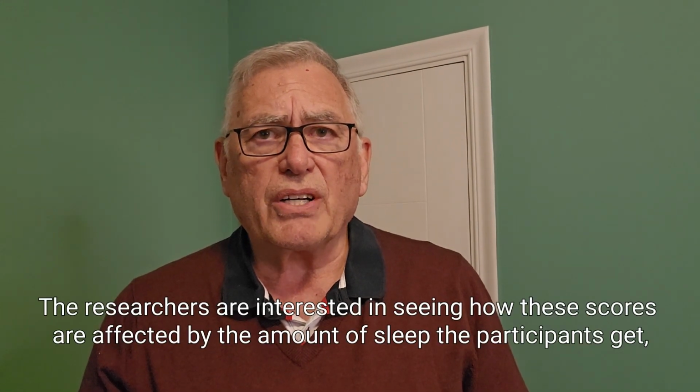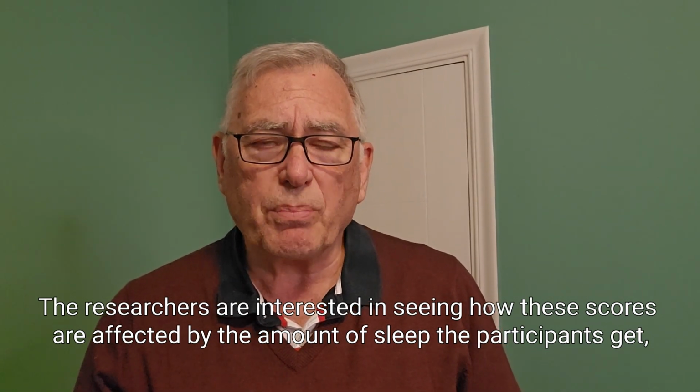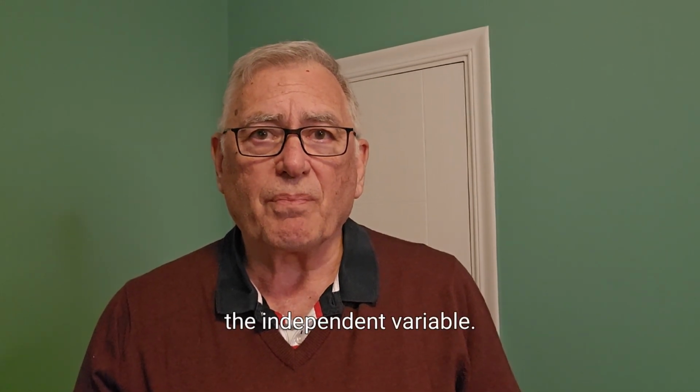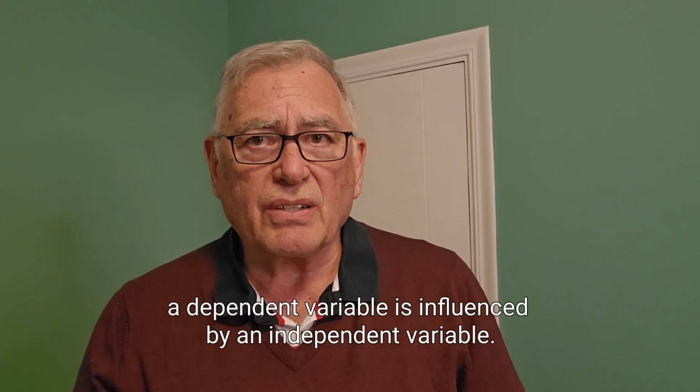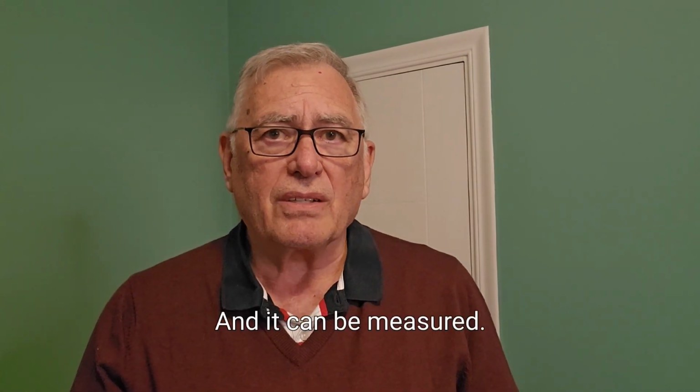The researchers are interested in seeing how these scores are affected by the amount of sleep the participants get, which is, as I've said, the independent variable. So, in brief, a dependent variable is influenced by an independent variable and it can be measured.